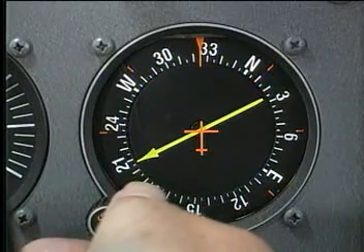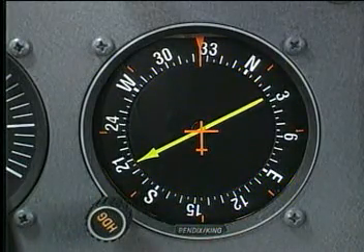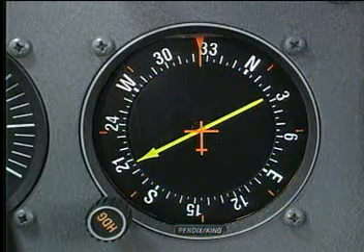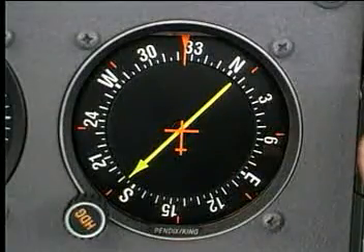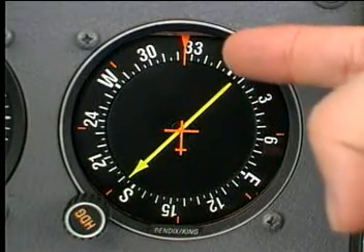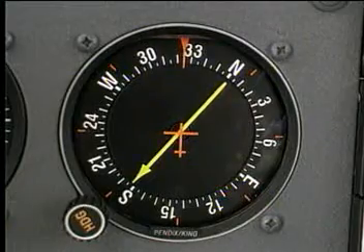Now, if I had wanted to intercept the 356 bearing to the station, I'd know that I was on that bearing when the head of the needle pointed to 356 degrees. But in this case, I want to fly the 356 bearing from the station. I'll know I'm on that when the tail of the needle points to 356 degrees. Now, when that happens, I'll take a heading that I think will have me track along that 356 degree bearing from the station. Now, in this case, I'll use about a 10-degree wind correction angle, and I'll take up a heading of 346 degrees, and I'll rotate the card to show the new heading.